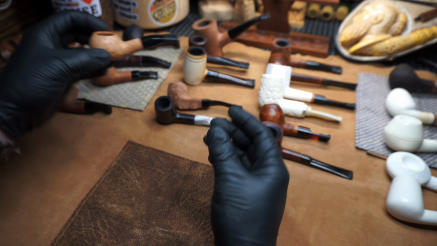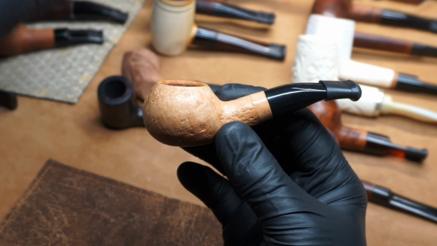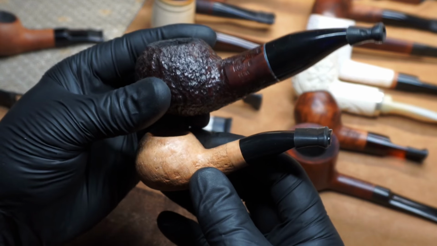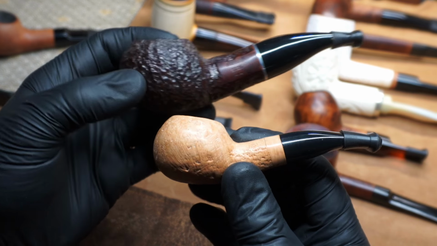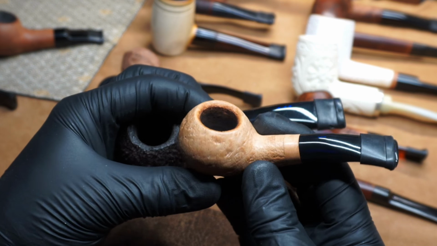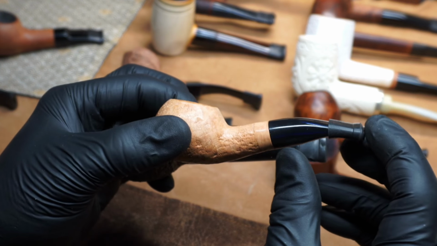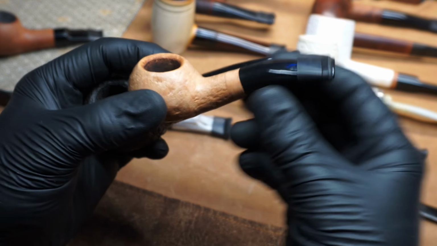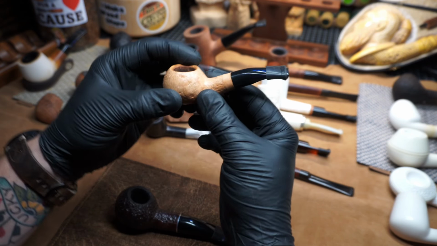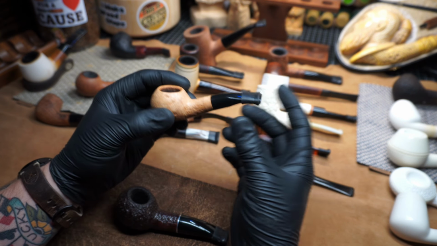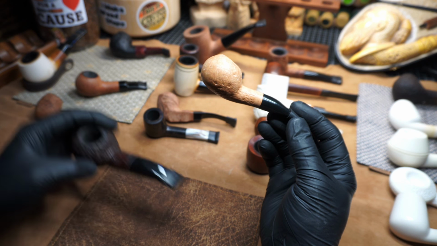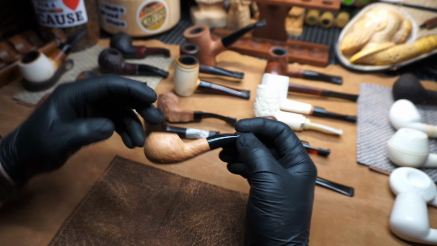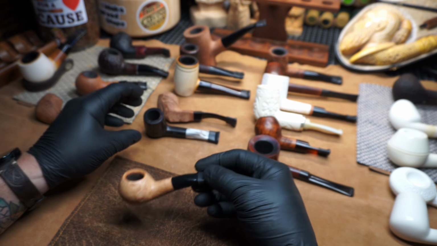And here is a smaller one. This tiny one, as compared to the author, right? This one is what we call a nose warmer. Now, it is still an author shape. It is tiny in comparison, and it still has a tapered stem, but it's called a nose warmer because it sits so much closer to the face. So while this is an author style pipe, tapered stem, it's called a nose warmer simply because of that. And there are a lot of different styles of nose warmers.